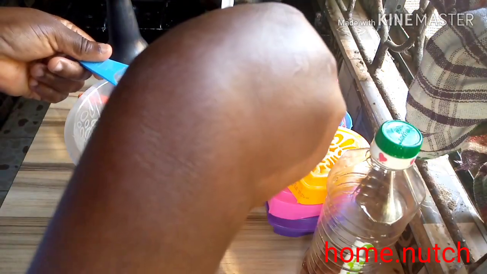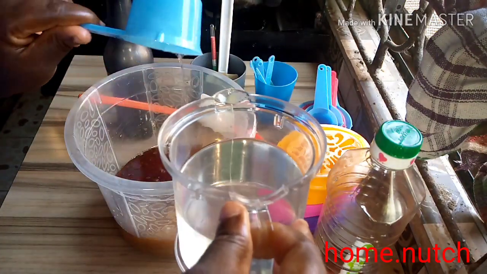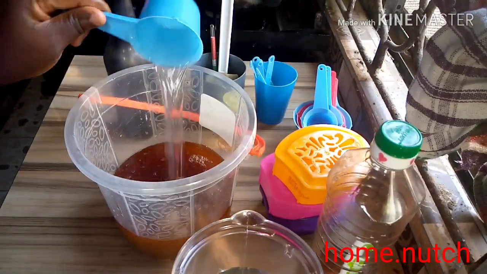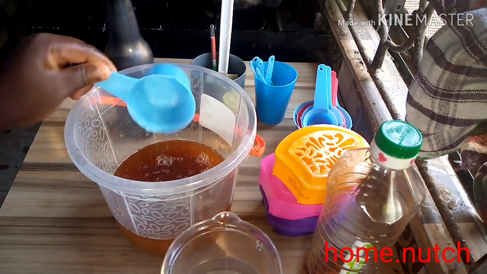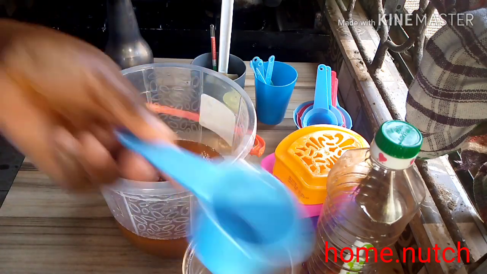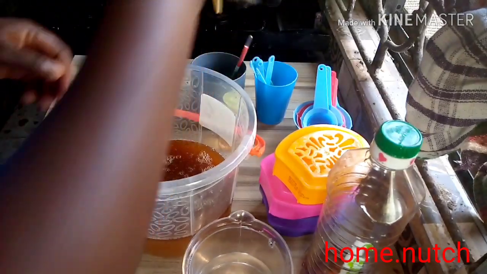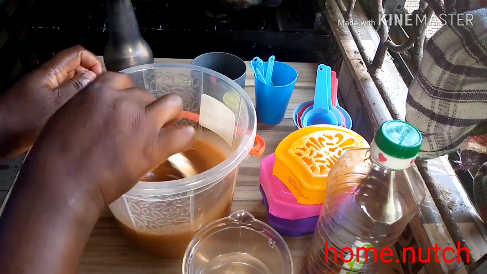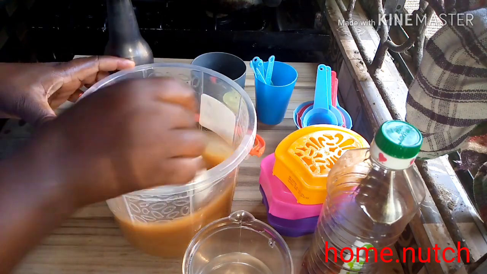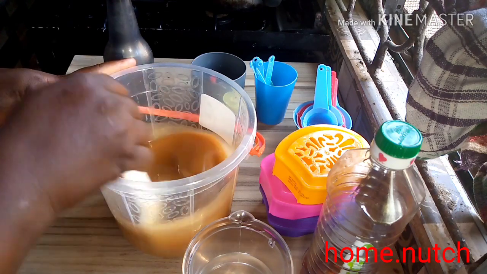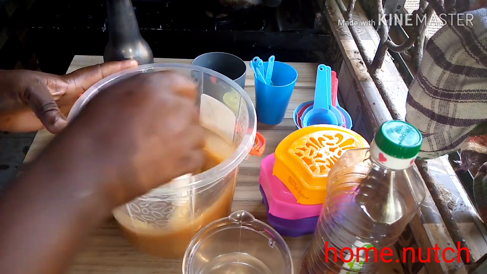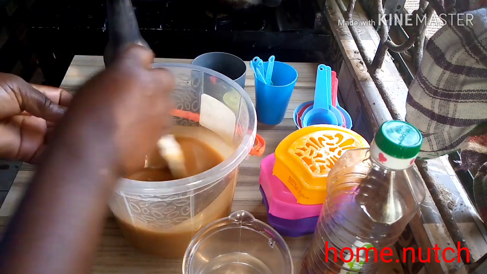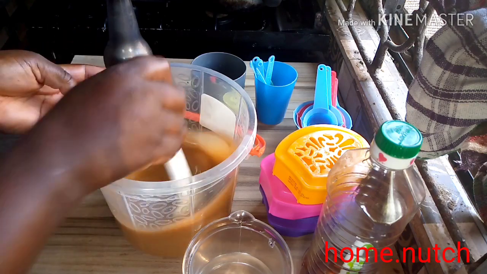1, 2, 3. So we'll be mixing it together. So as you can see, our soap is forming. So we mix it very well.